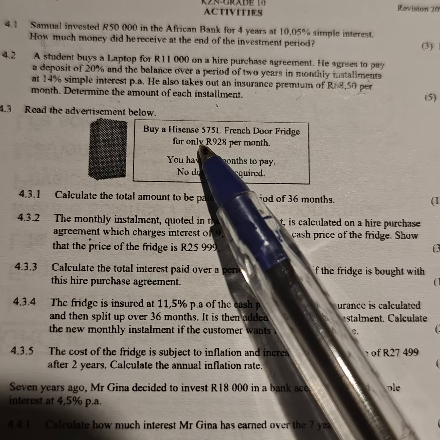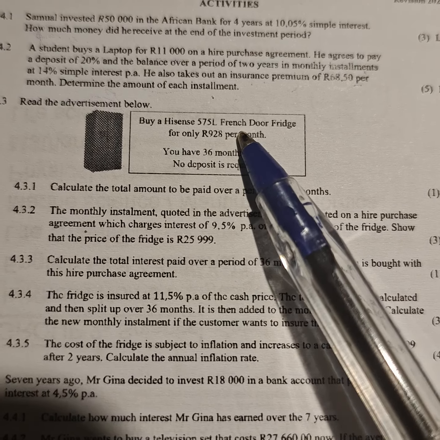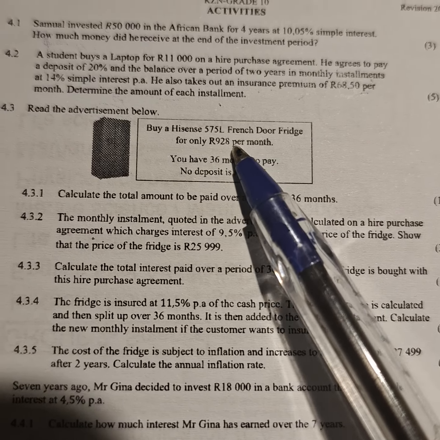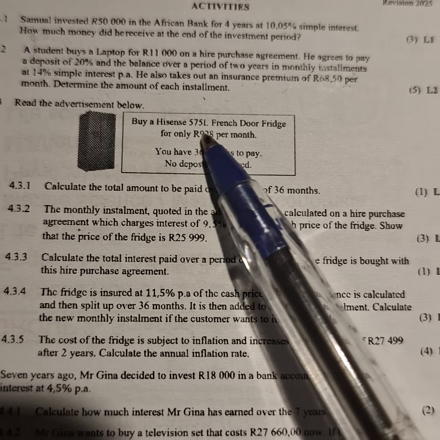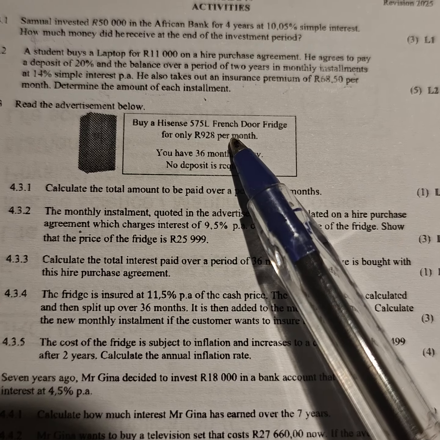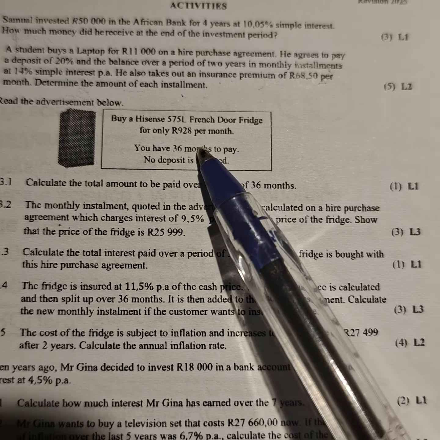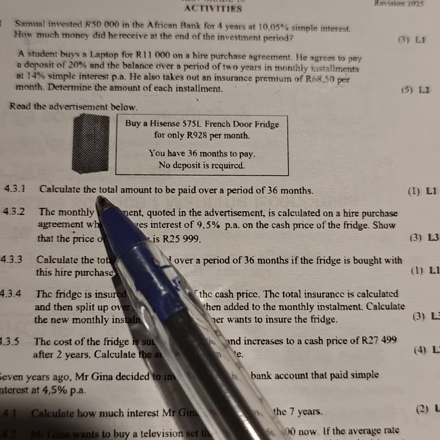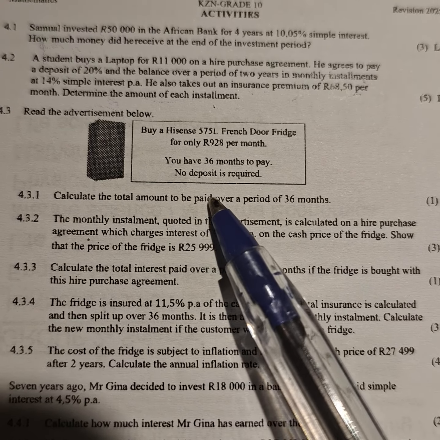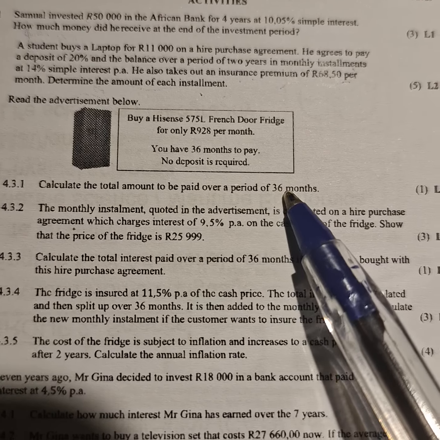French door fridge for only 928 rand per month. So these are monthly installments that we need to pay for only 928 per month. For how long? For 36 months. Okay, no deposit is required. So now they're asking: calculate the total amount to be paid over a period of 36 months.